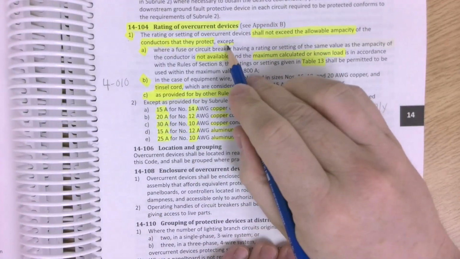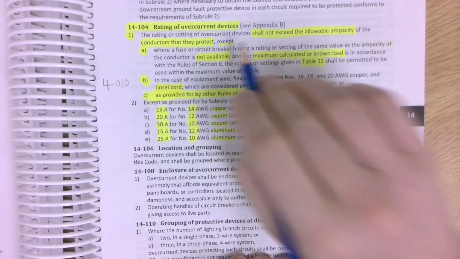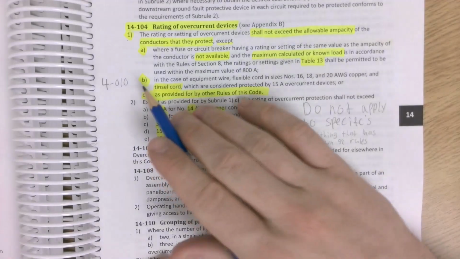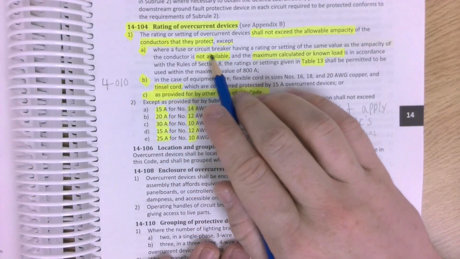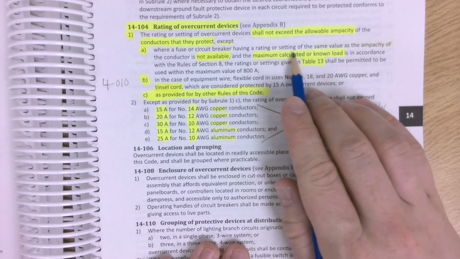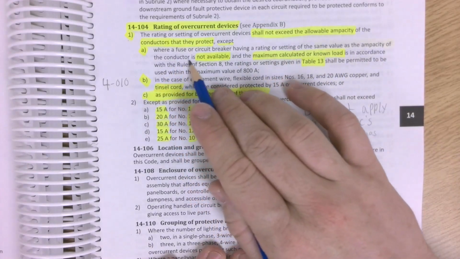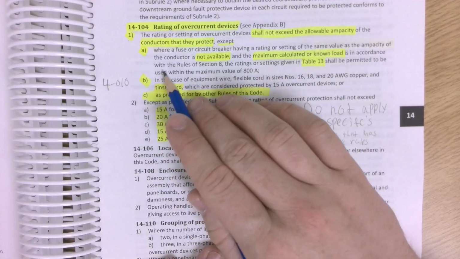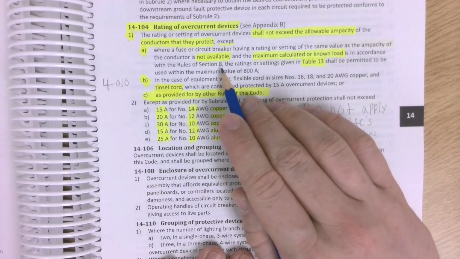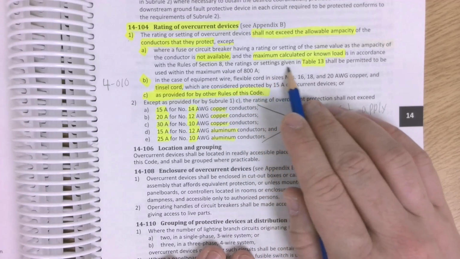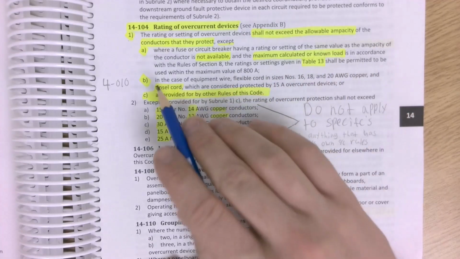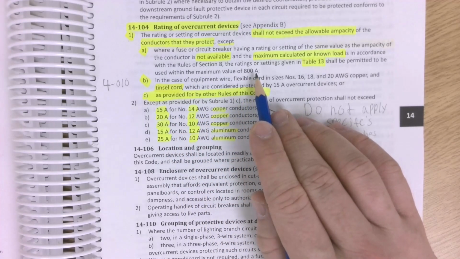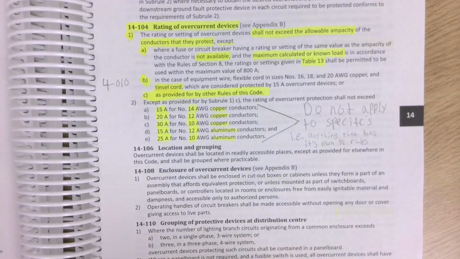Except, see, that's how you use except properly. But I'll get off my soapbox here. Except where a fuse or circuit breaker having a rating or setting of the same value as the ampacity of the conductor is not available, and the maximum calculated known load is in accordance with the rules of section 8, the ratings or settings given in table 13 shall be permitted to be used within the maximum value of 800 amps. So let's jump to table 13 and see what that means.